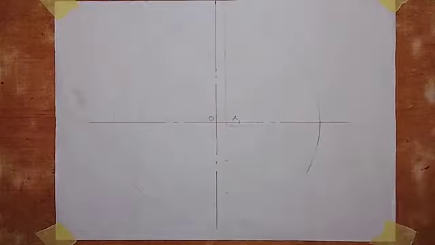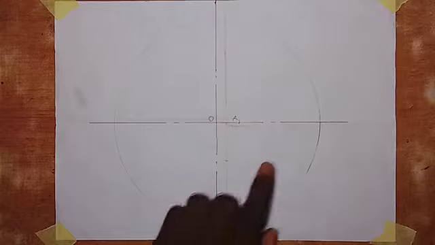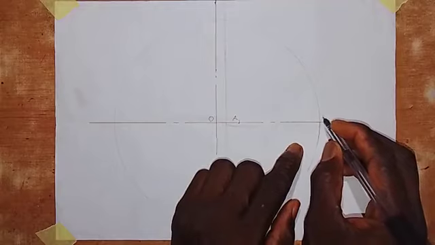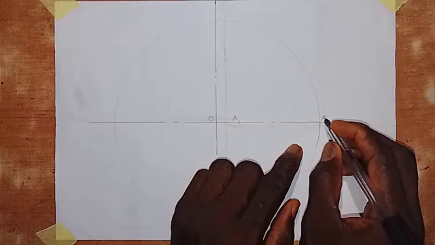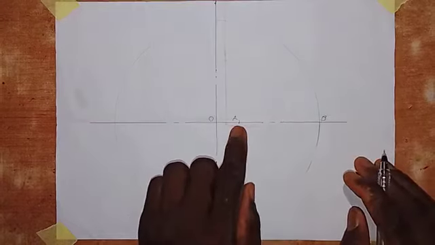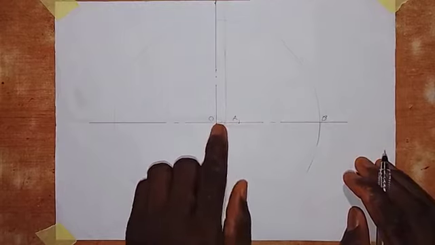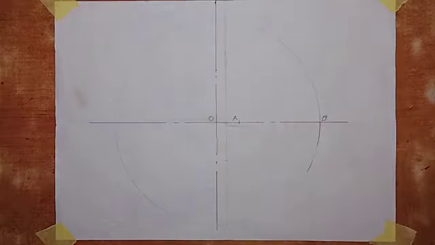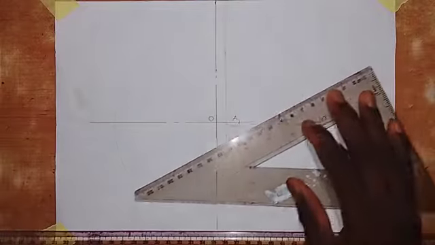What we are going to do now is label this point as point B. So this is point B here. So OA and OB: OA is the shortest radius, while OB is the greatest radius. What we are going to do right now is to divide the circle into 12 equal parts.